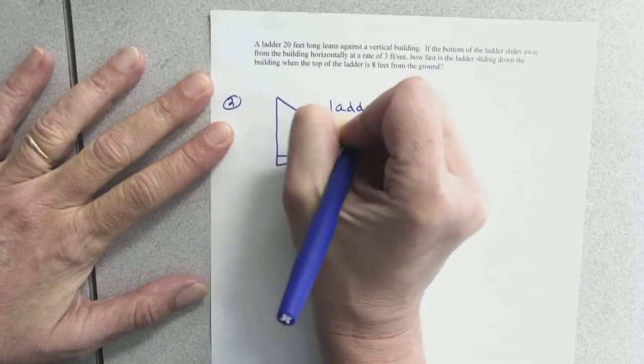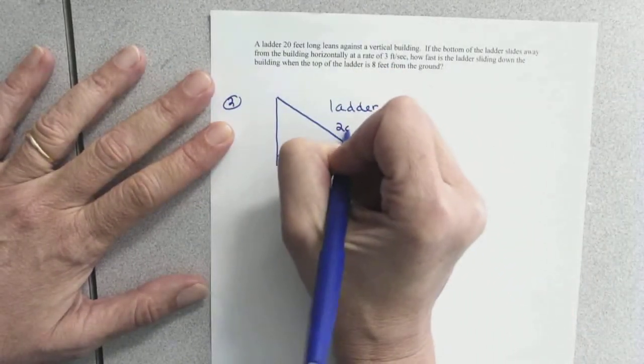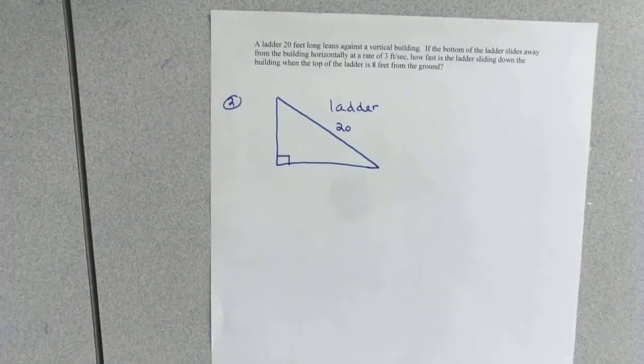So there's my ladder. That ladder is 20 feet long, and I'm going to put it in the picture because that is not subject to change. That ladder is not stretching and shrinking. The ladder stays the same. Any quantity that is not subject to change can go in the picture, and that will make your life so much easier. You can't put in the quantities that are subject to change, but please do put in the quantities that are not subject to change.